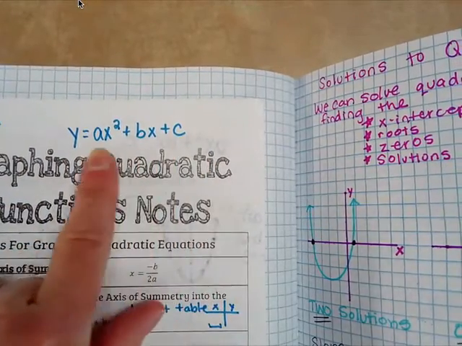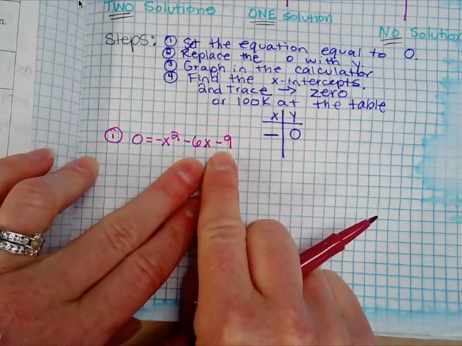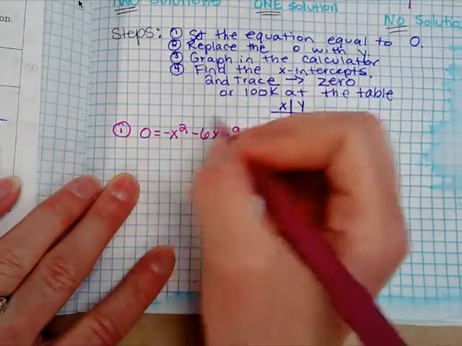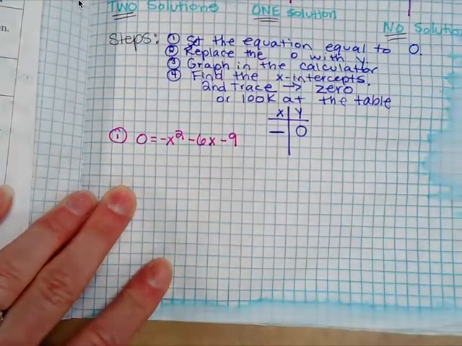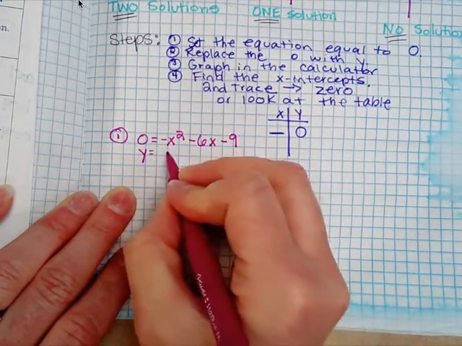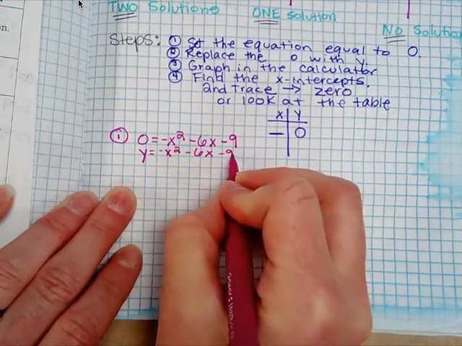That's what a quadratic is. So see how it has an x squared, it has an x, and it has a number? So we can find the solution by following those steps. So set the equation equal to 0. It's already done for us. Replace the 0 with y. So y equals negative x squared minus 6x minus 9.